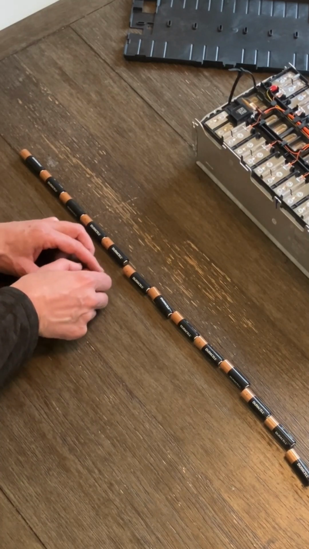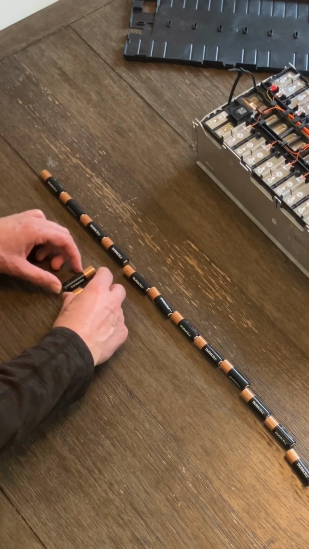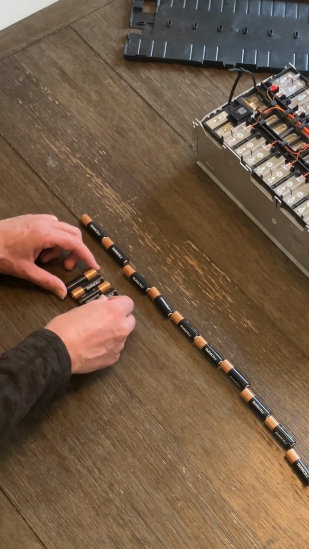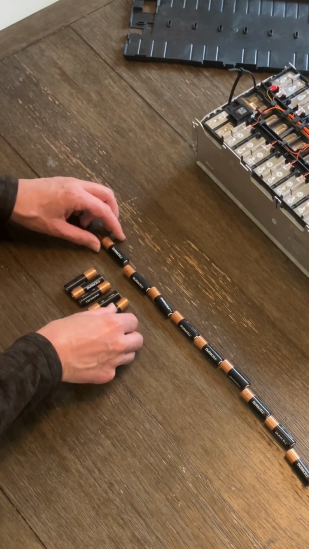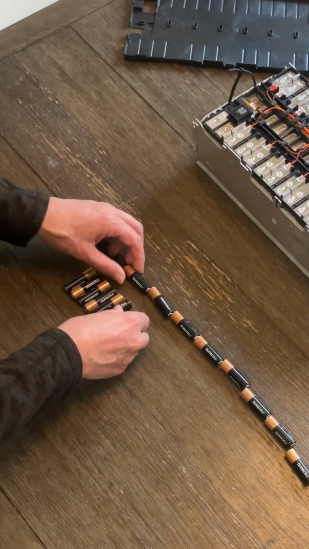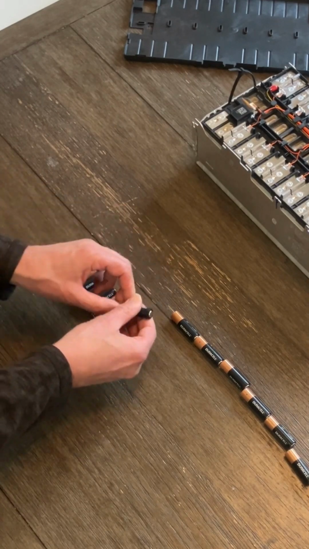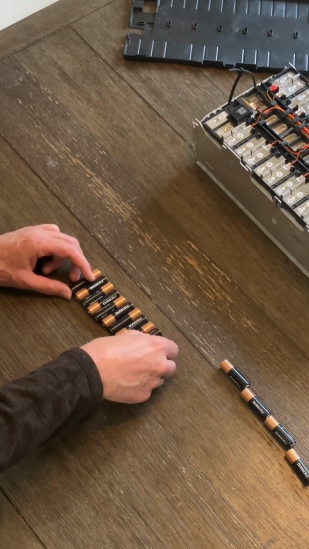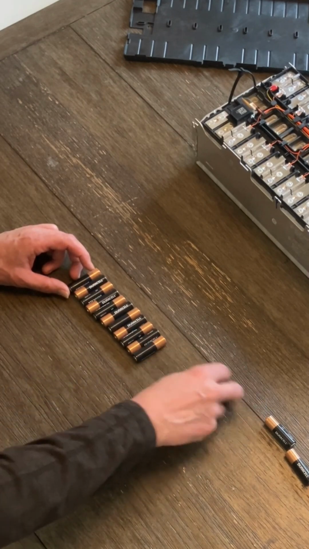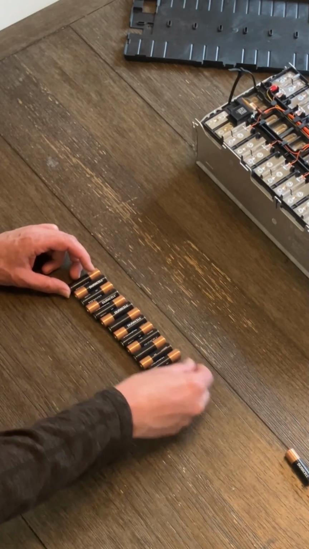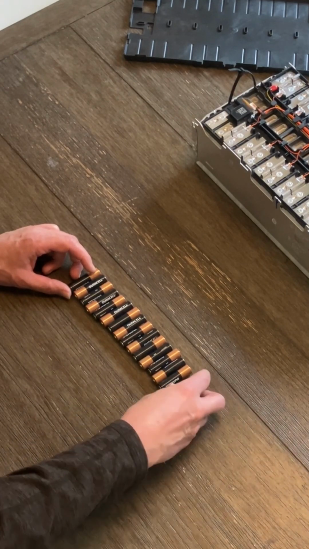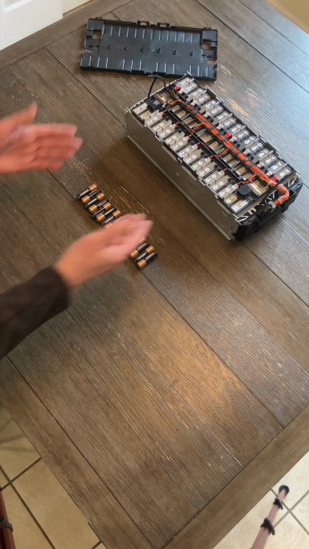They take these cells and they just align them like so. Because in series, we are connecting them positive to negative, positive to negative. Now this takes up way less space.